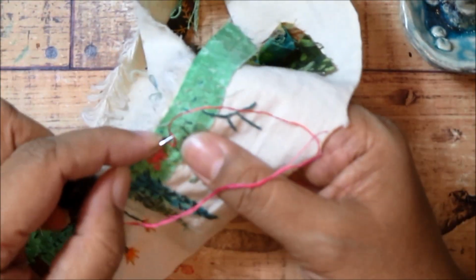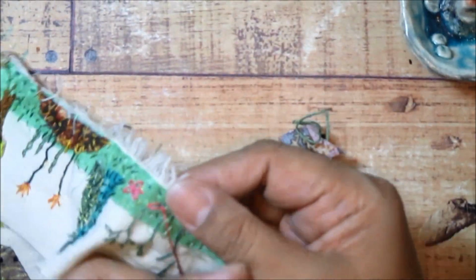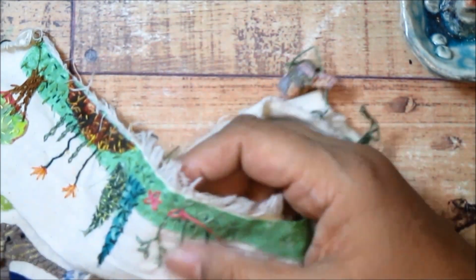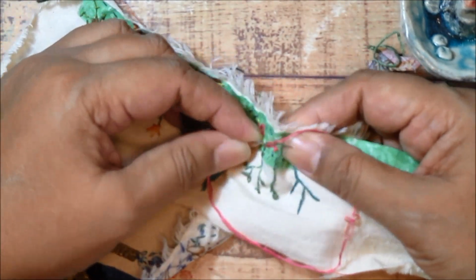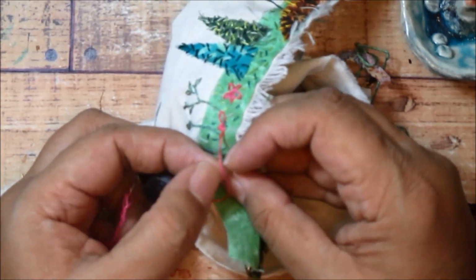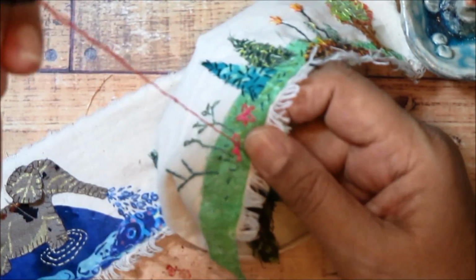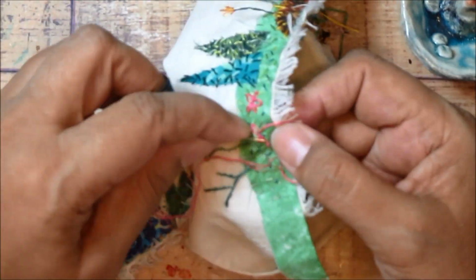Once you've got thousands and thousands of threads on here, no one will notice that there are a few threads that may be not precisely placed. And if they do, I wonder why they would choose to look at those threads rather than the thousands and thousands of beautiful threads or the overall composition.